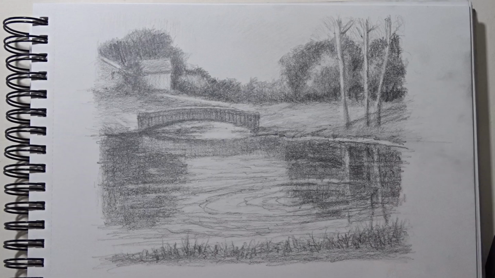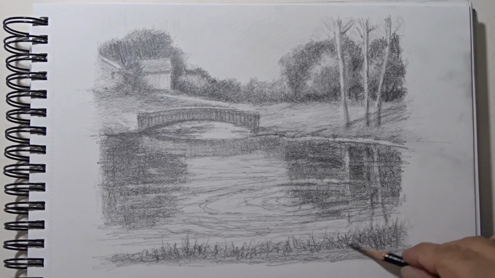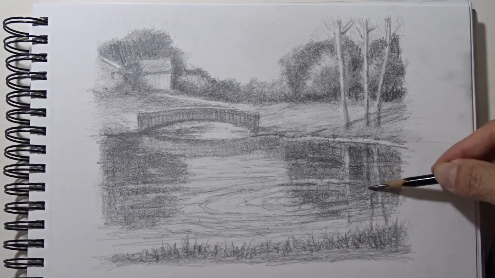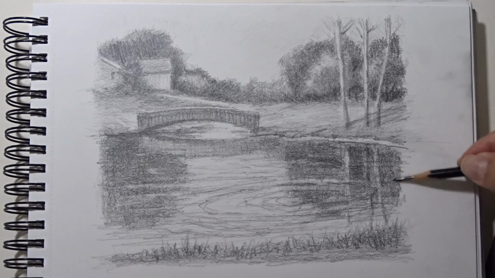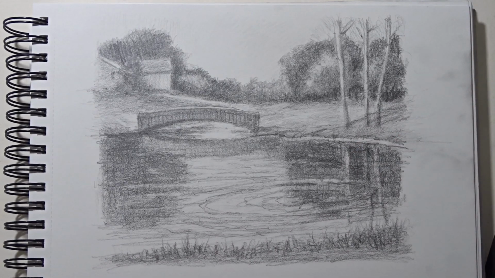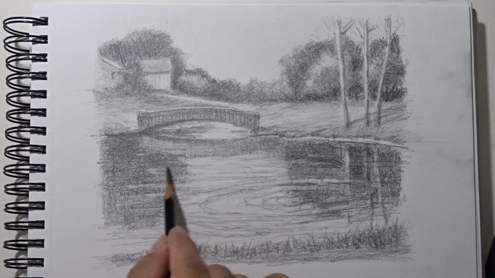Okay, so here's our first video about water reflections. Remember to squint your eyes. When you squint your eyes, you can really see what's going on there as far as values. You can see and judge them so much easier when you squint your eyes. It's a good practice to get used to.